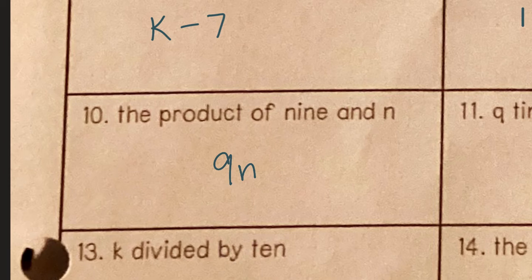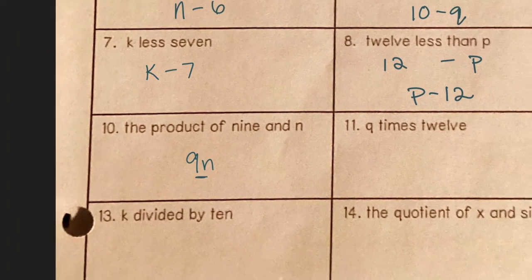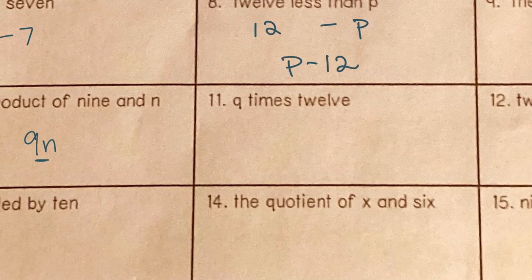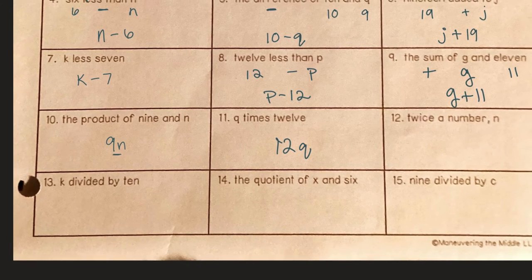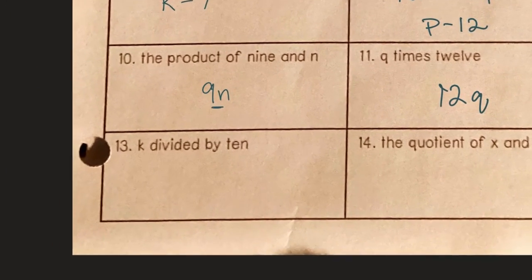We would just put those two together, because no sign between a number and a variable means you are multiplying. Number 11, q times 12. So that could be 12q. I'm going to go ahead and skip 12. I'm going to have you do that by yourself.